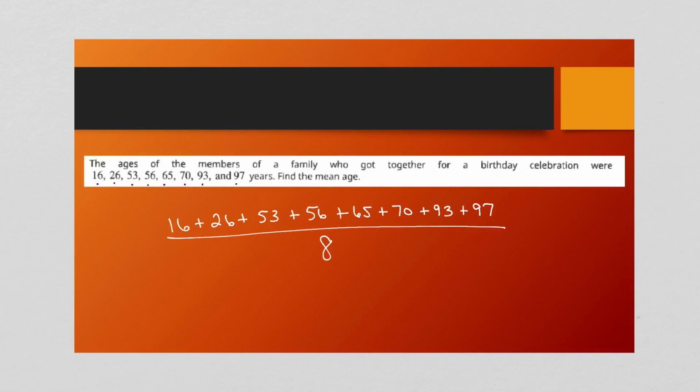Okay, again, whenever I do this math, I know that my average cannot be smaller than 16 or bigger than 97. So it's got to be somewhere in between. So just keep that in mind whenever you're finding your answer, because if you get a number that's smaller than 16 or bigger than 97, then that means you typed something in wrong. Okay, so whenever I type this in, I get an age of 59 and a half. So the average, or the mean age of the people at this party was 59 and a half.